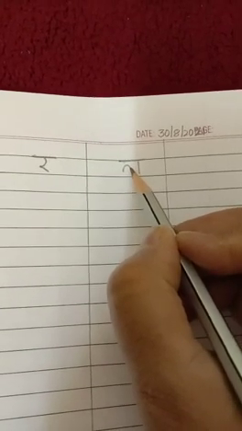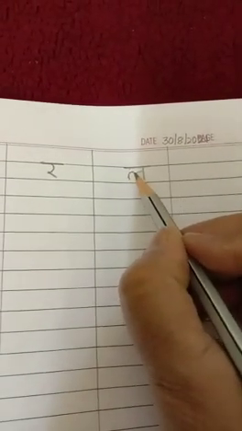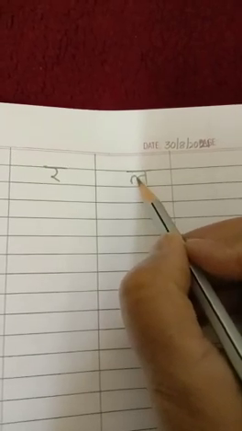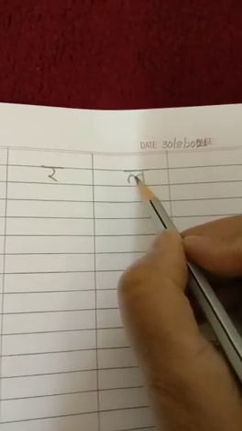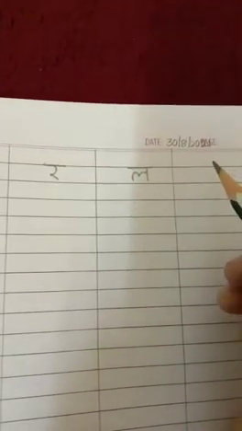And a small curve and join the standing line. L. See, this has to be longer like this and this has to be short. A small curve upward to write, and a long curve and a small curve.